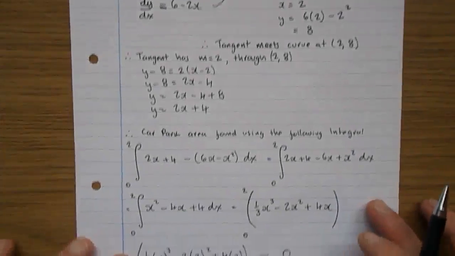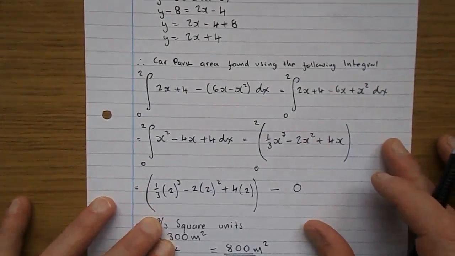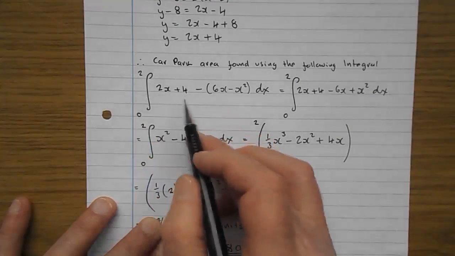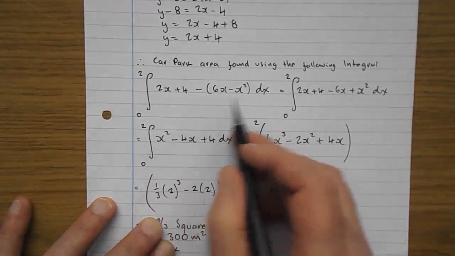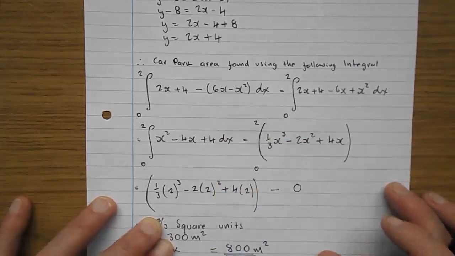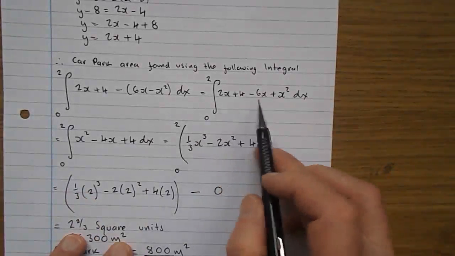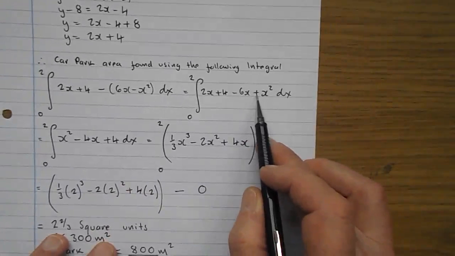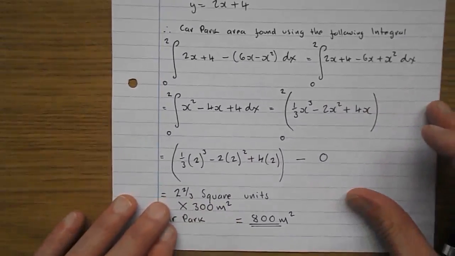Okay, so the area of the car park is found using the following integral. We're going to integrate from 2 to 0, that's the x coordinate of the point of contact. There's the equation of the road, take away, now this time it has to be in a bracket because it's got two things there, the 6x take x squared. Tidy it up a bit: 2x plus 4, take away 6x, and take away is a plus x squared. A wee bit of tidying up here. Again, the x squared comes up to the front.